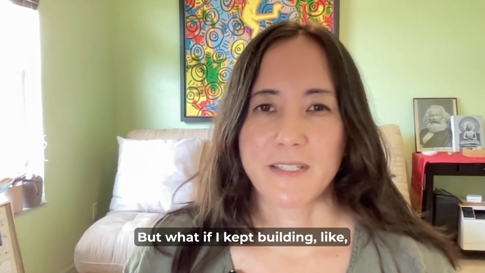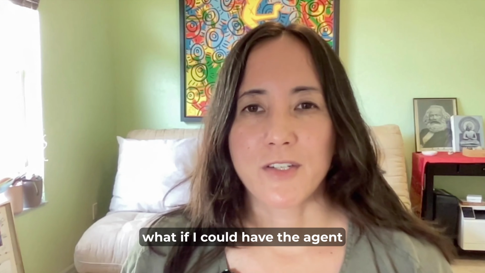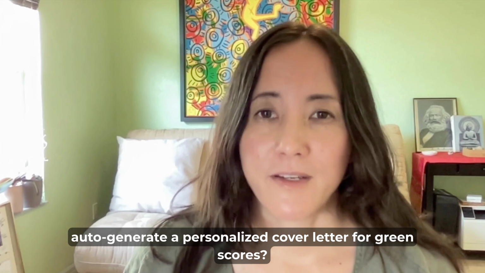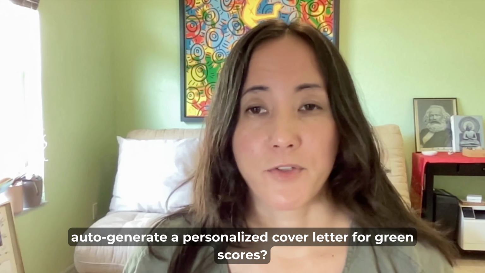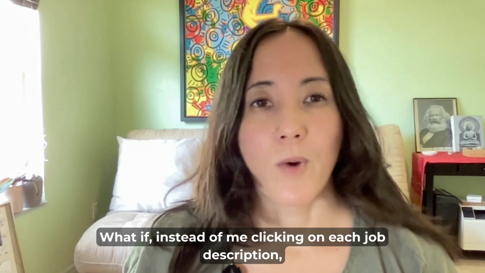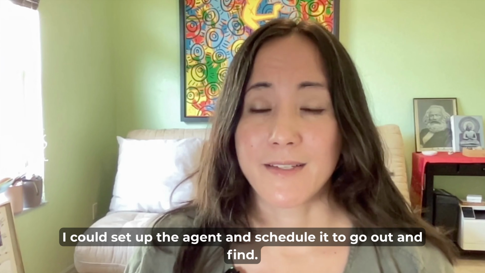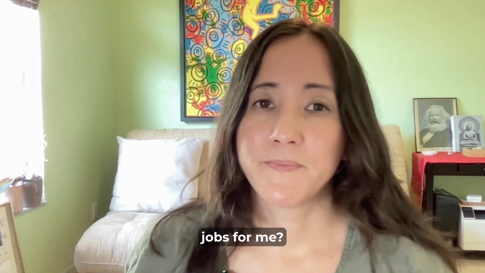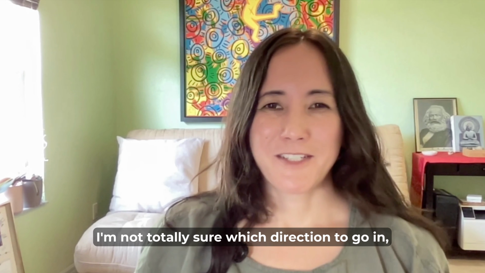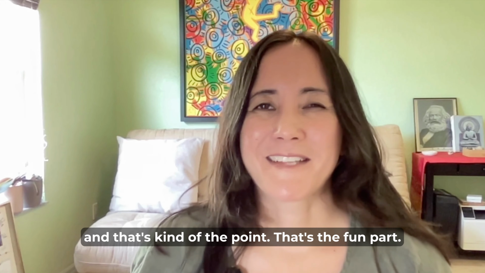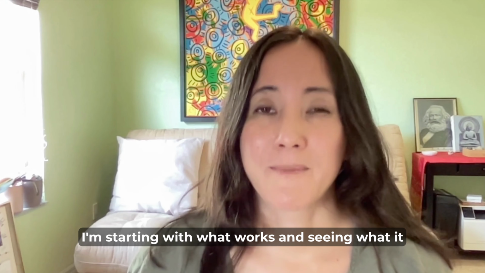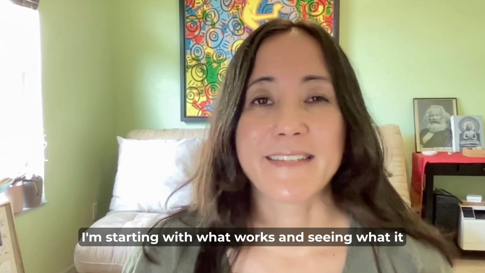But what if I kept building? What if I could have the agent auto-generate a personalized cover letter for green scores? What if instead of me clicking on each job description, I could set up the agent and schedule it to go out and find jobs for me? I'm not totally sure which direction to go in, and that's kind of the point. That's the fun part. I'm starting with what works and seeing what it needs next.